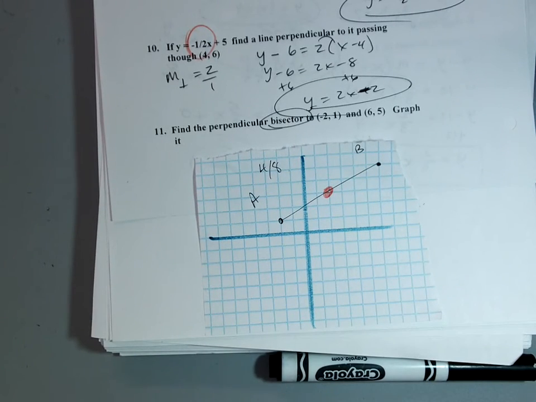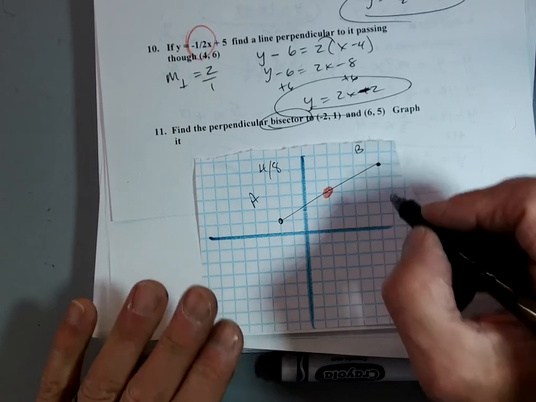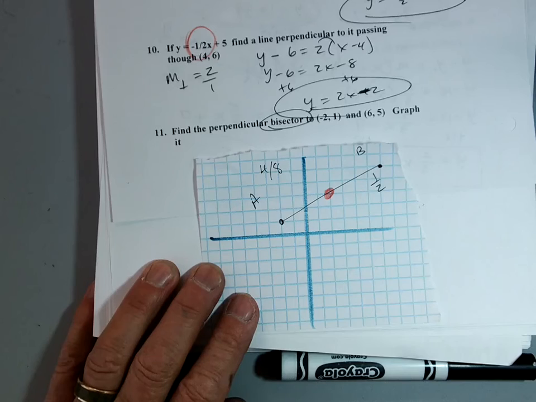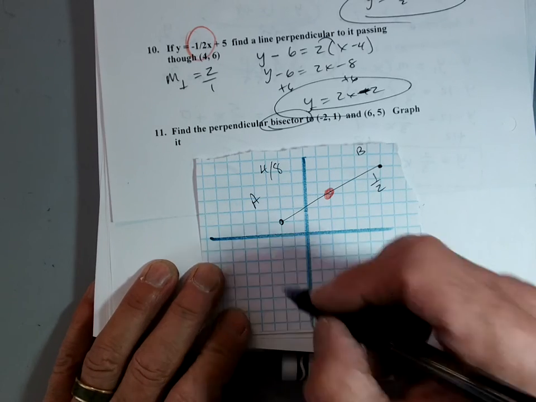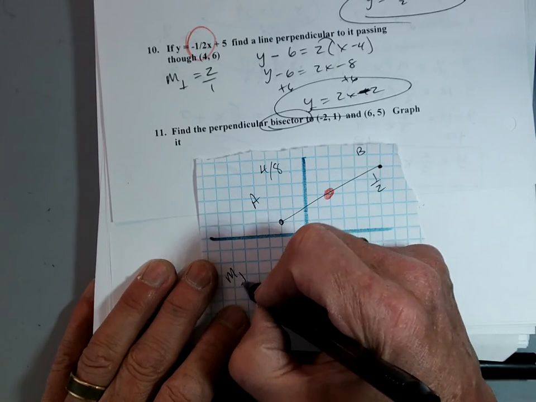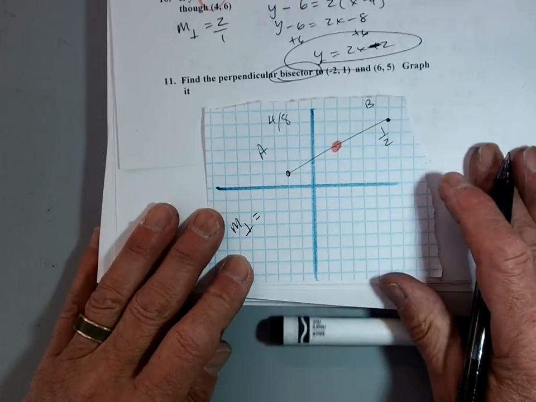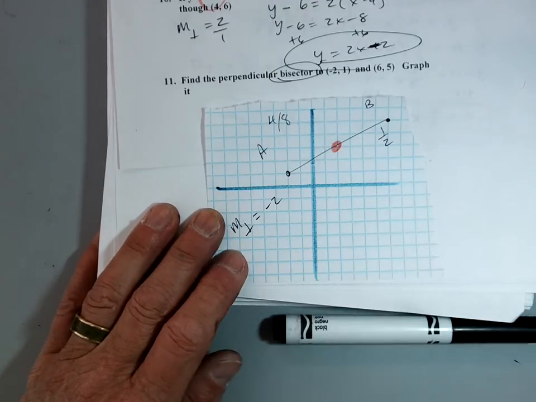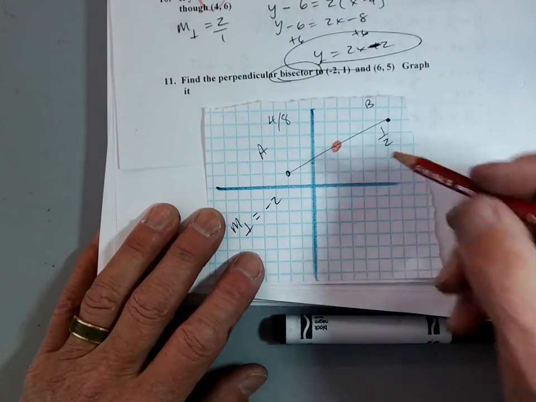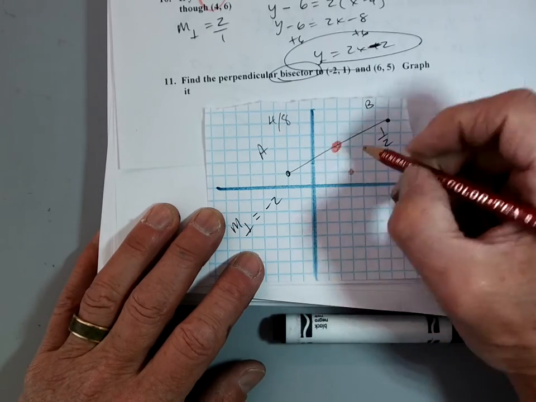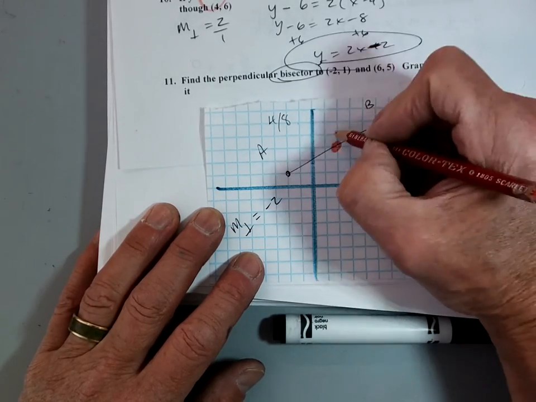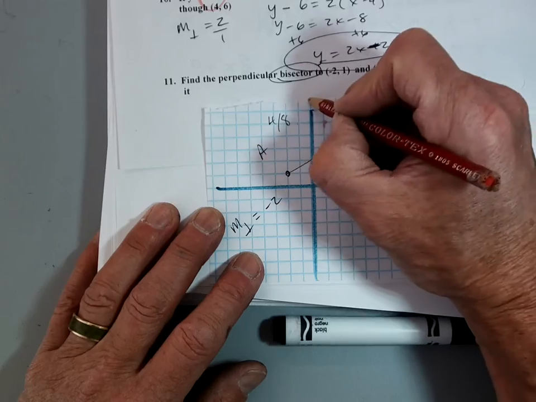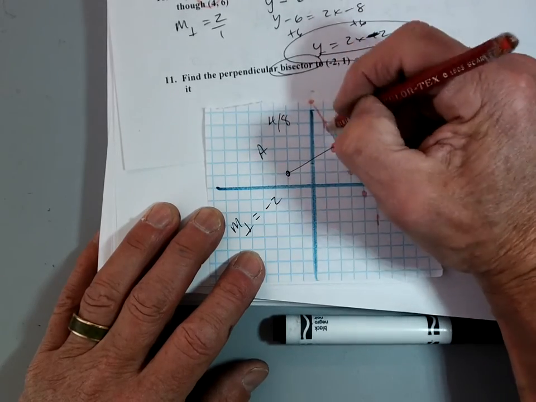Can you see it? Okay, and then the slope of this I heard was 1/2. Totally agree. What's the slope? What's the perpendicular slope going to be? -2, right? So I'm going to go down 2 over 1, down 2 over 1, down 2 over 1. I'll go backwards and cross right up there.